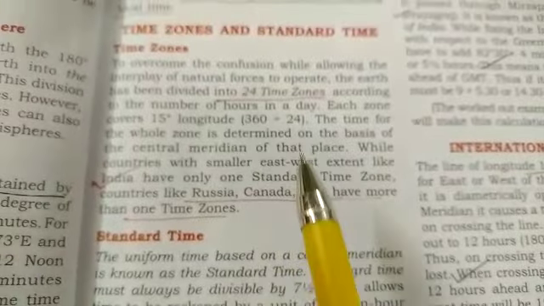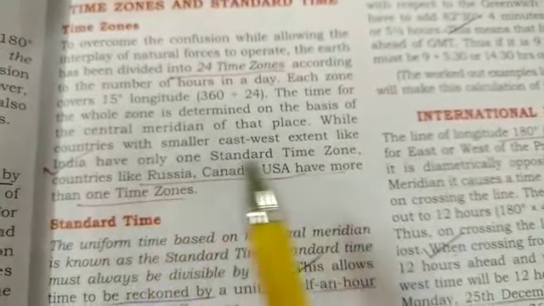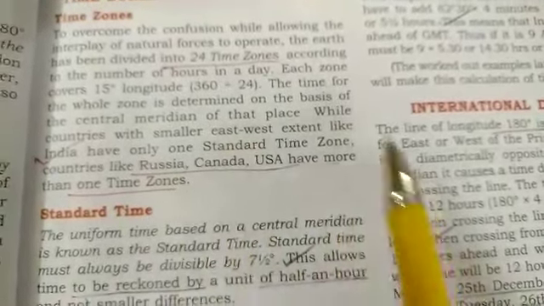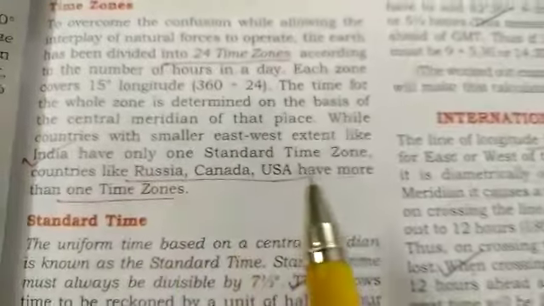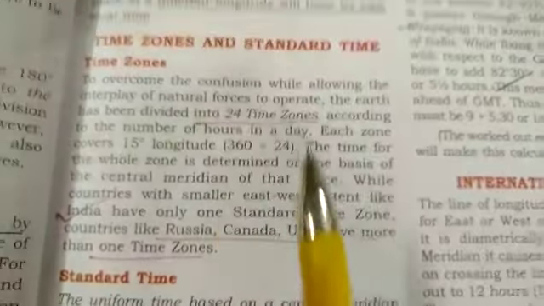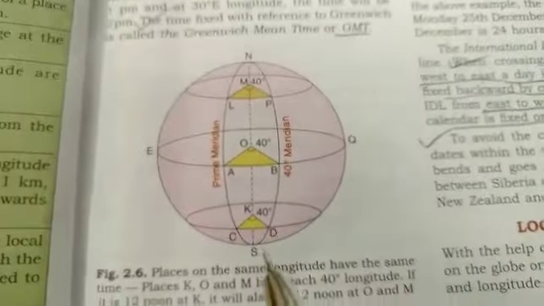So I think you know that there are several countries whose east-west stretch, from east to west, is very wide. There, more than one time zone is there. So you may read all this. I hope you can understand all these things. It's not that difficult. You may read it and try to understand all this from your own book.